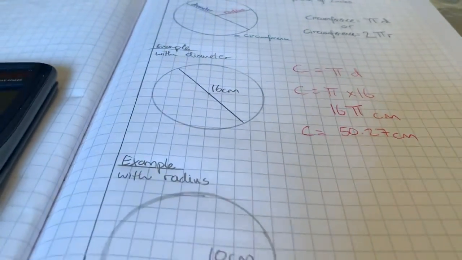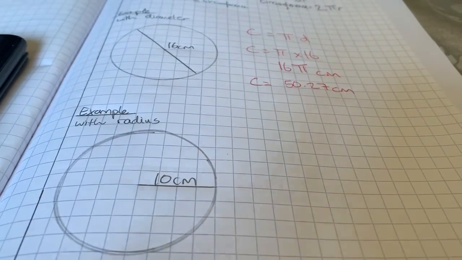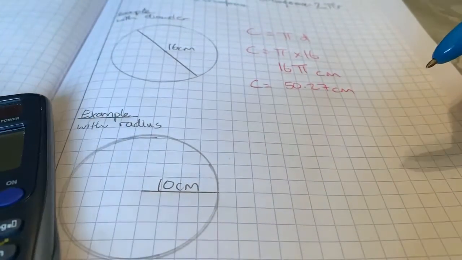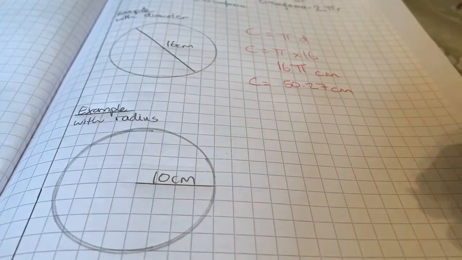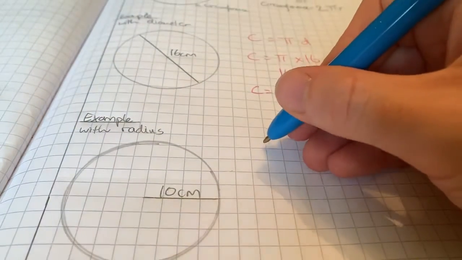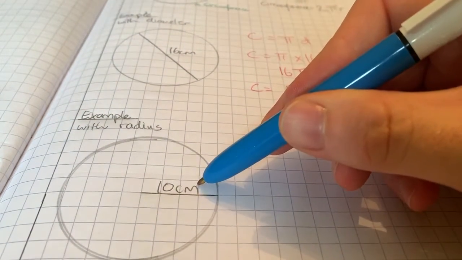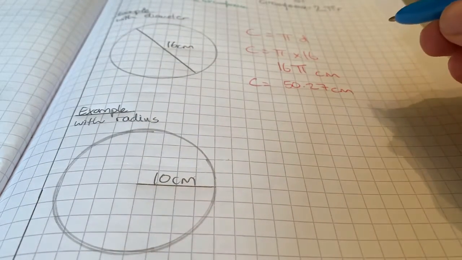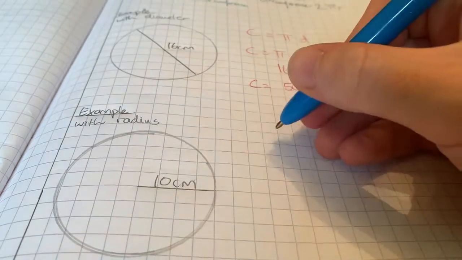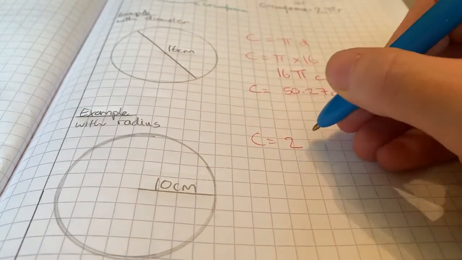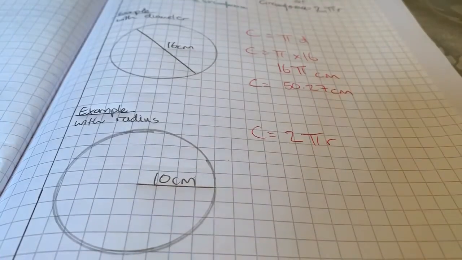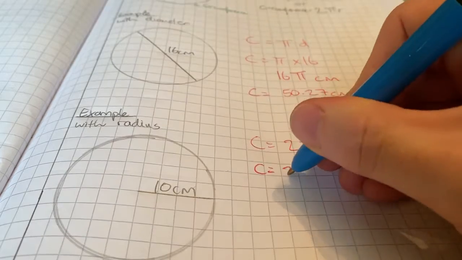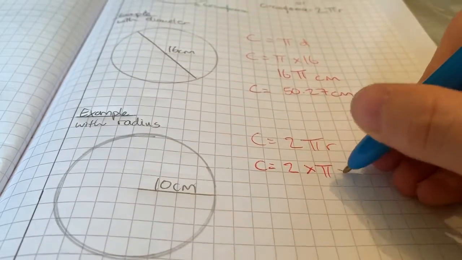Now, if you're given the radius, you can do one of two things here. So you've got the radius and you've got to calculate the circumference of the circle. You can either start by doubling the radius to get the diameter, and then using circumference is pi times diameter. Or you can use the other formula, which is circumference equals 2 pi r, which I'm going to use here. So that means circumference is 2 times pi times radius.